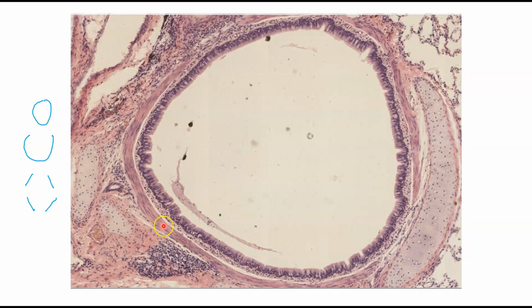As we move interior, we once again find ourselves the pseudostratified columnar epithelium. And anywhere that we look and we find these kind of clear goblet-like patches, those are going to be our goblet cells.